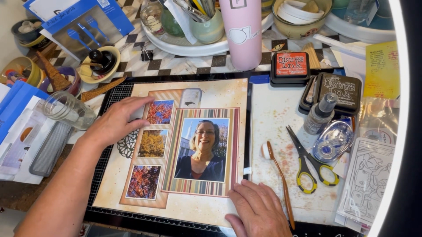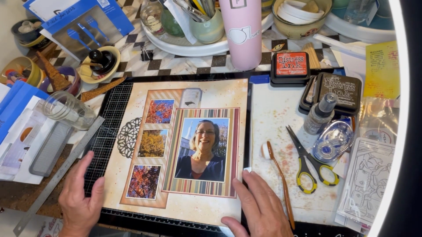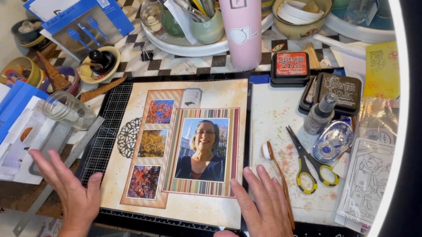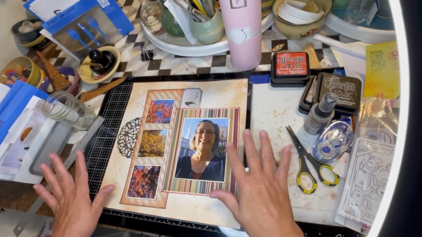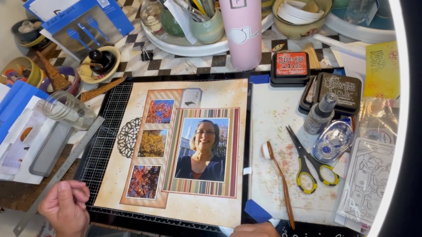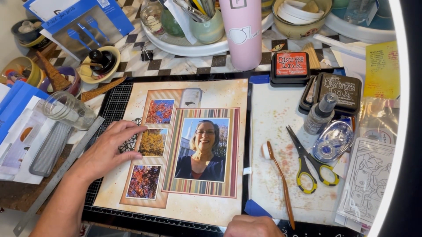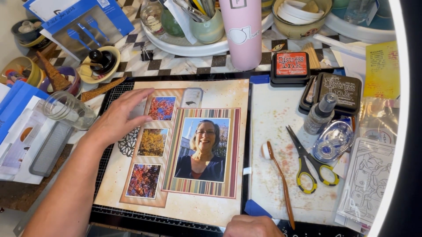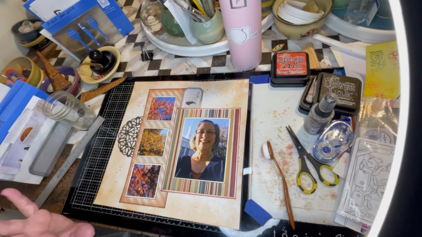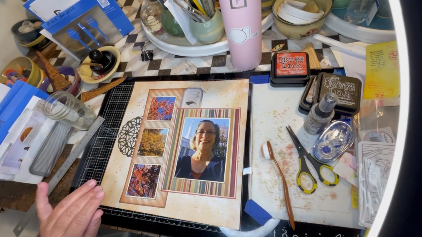Today, we are going to work on doing some embellishments to this page. I have glued nothing down yet. And I haven't quite decided exactly what kind of embellishments I want to do. I do want to share something first before we do the embellishments.